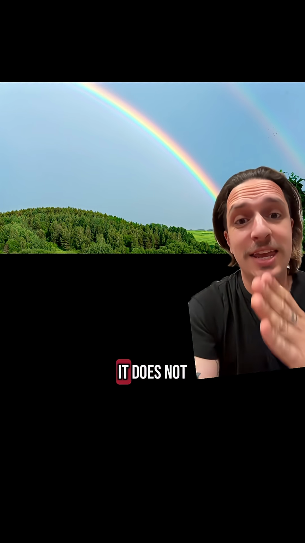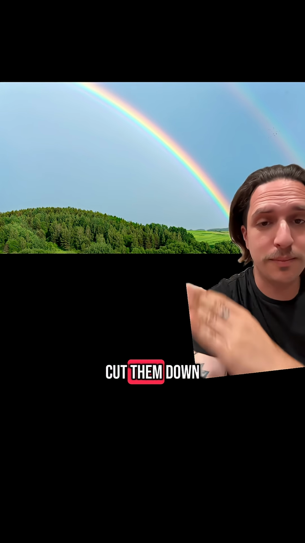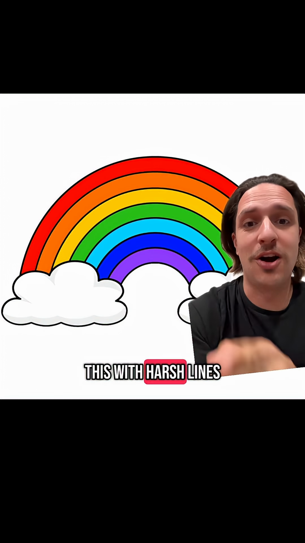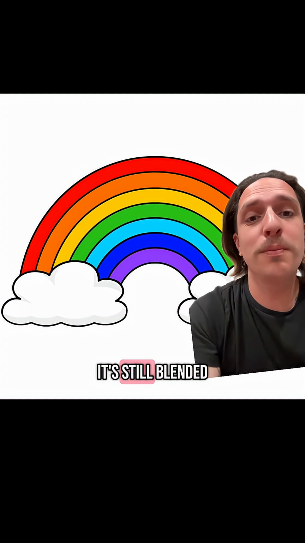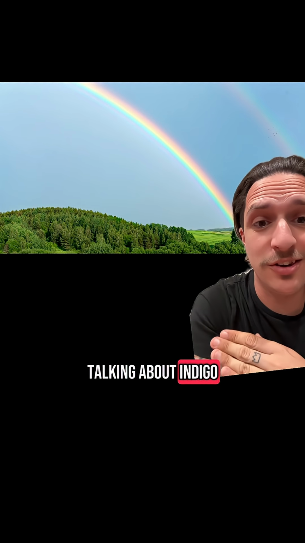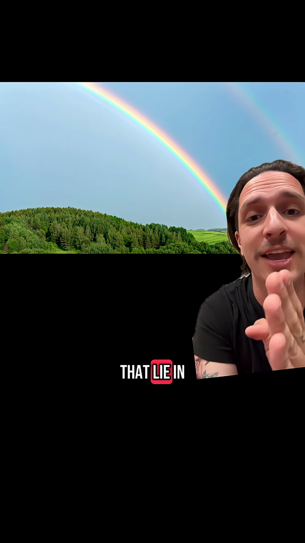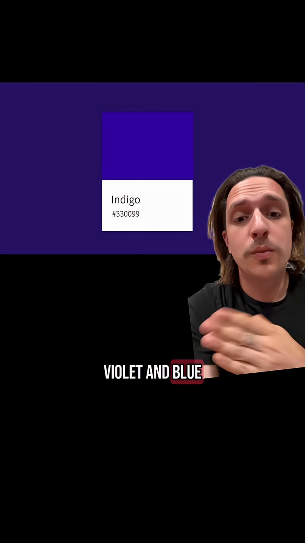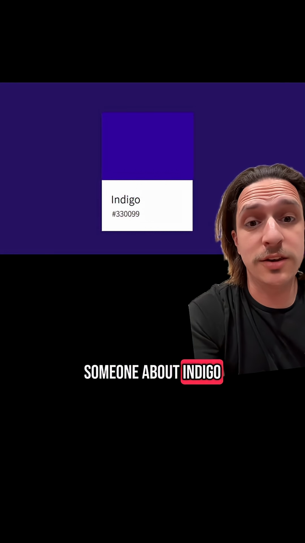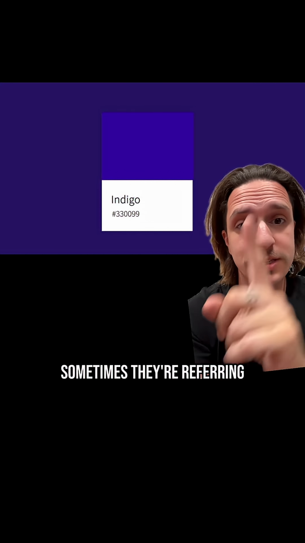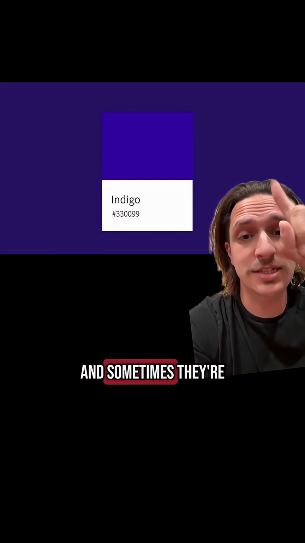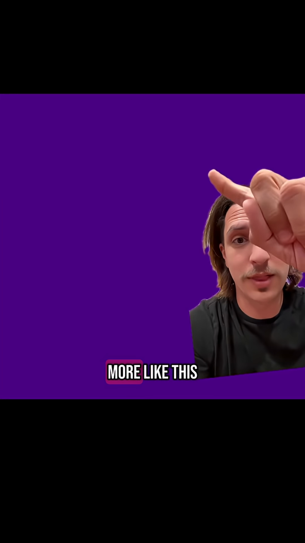Now, that being said, it does not cut them down the middle like this with harsh lines. It's still blended because it's still a spectrum. So when we're talking about indigo, indigo is a range of shades that lie in between purple or violet and blue. Which means when you're talking to someone about indigo, sometimes they're referring to a shade like this, and sometimes they're referring to something more like this.